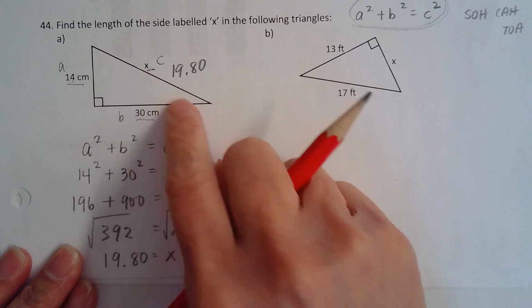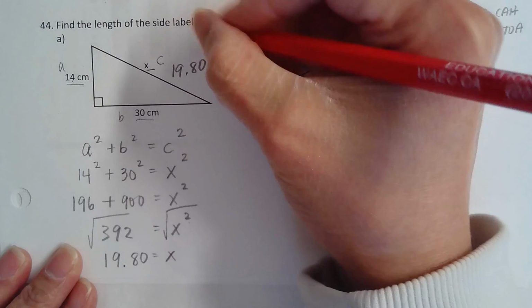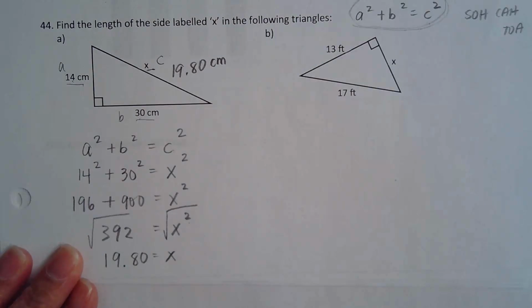So this is a side. Side would be in centimeters. Centimeters. Okay?